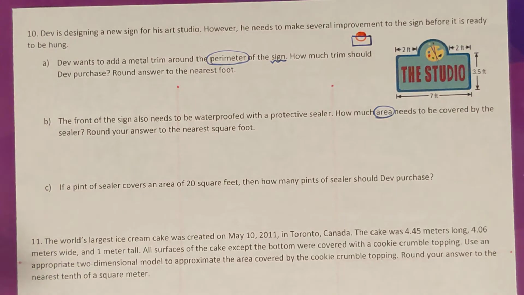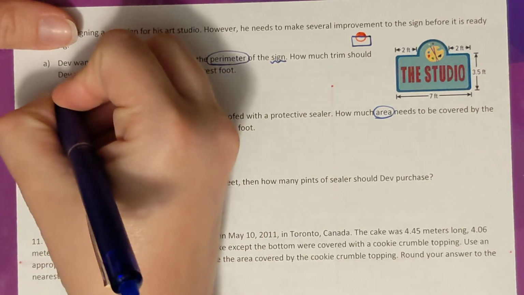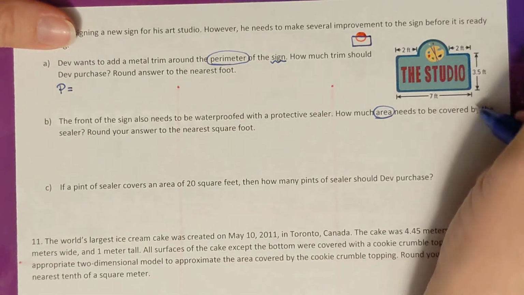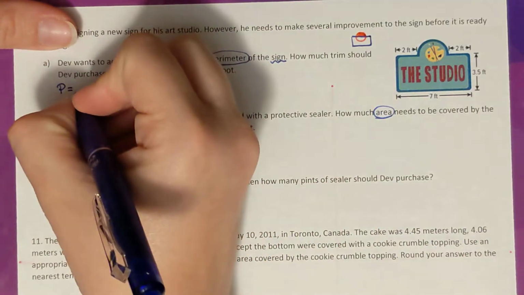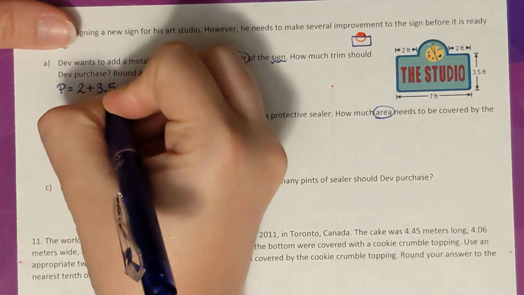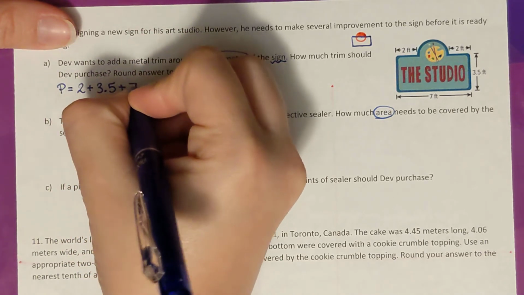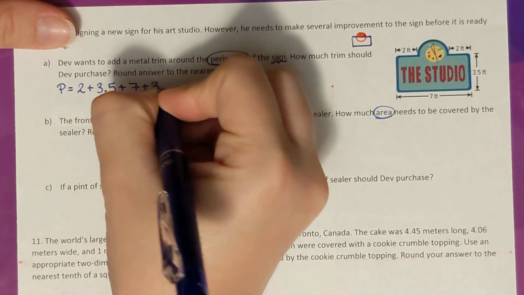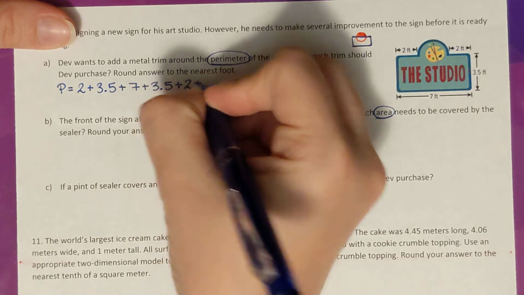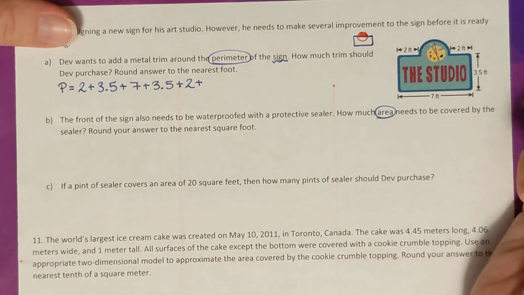So to do our perimeter, you know all of the flat sides around. So we have 2 plus 3.5 plus 7 plus 3.5 plus another 2. The part that we don't know is the half circle part.